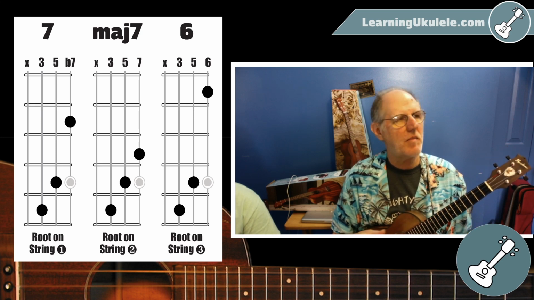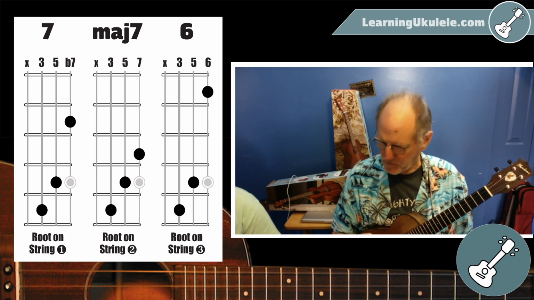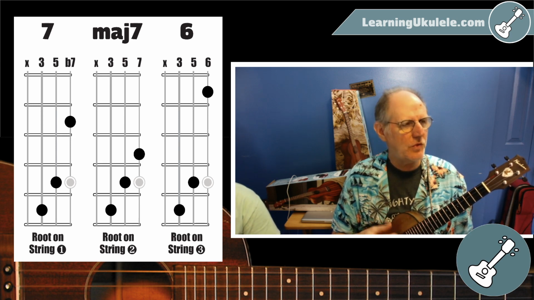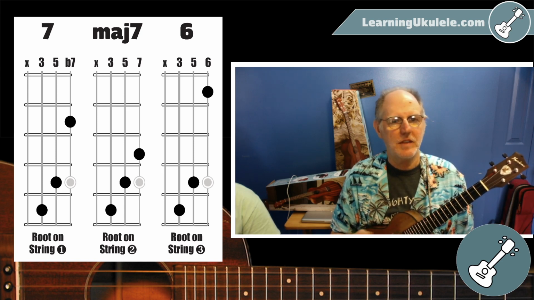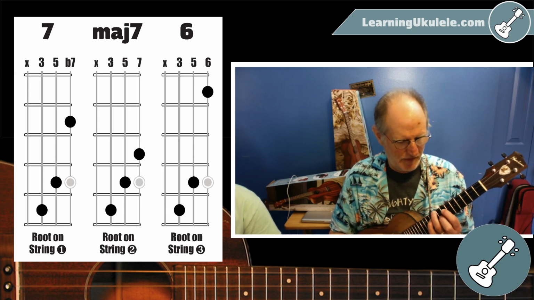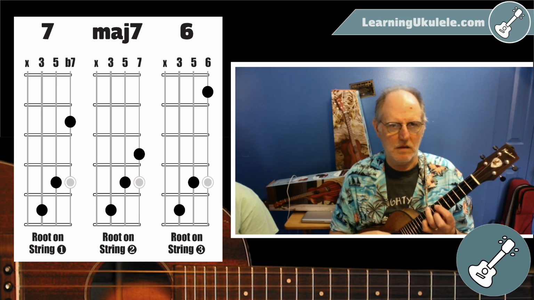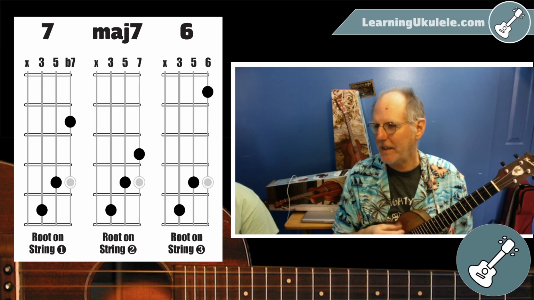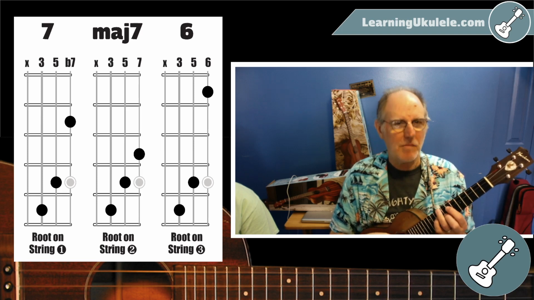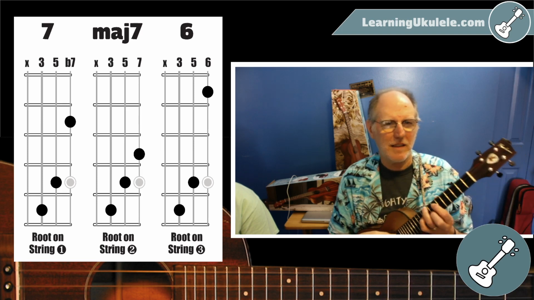There's a song I remember, I haven't played it in years, In the Mood. The first part is the blues progression, sort of, in A flat, but it's nothing but these triads. That's cool, right?